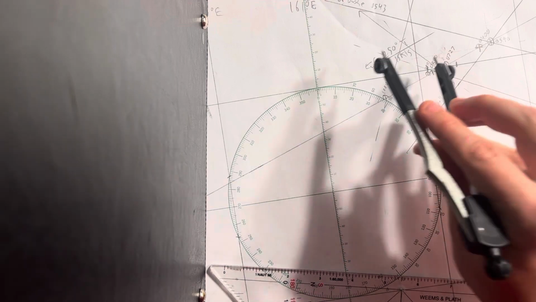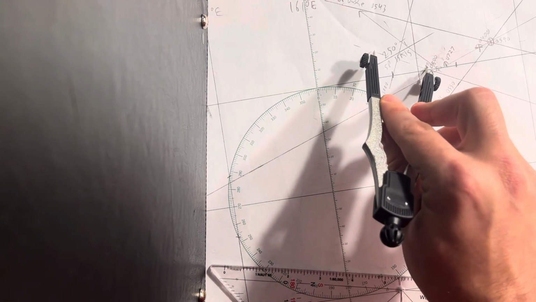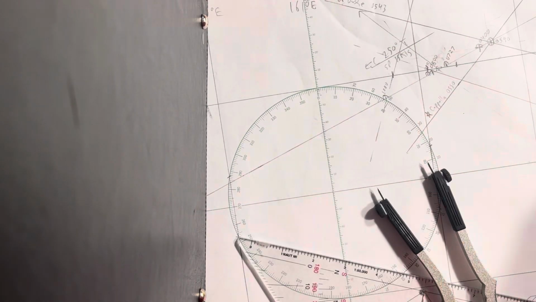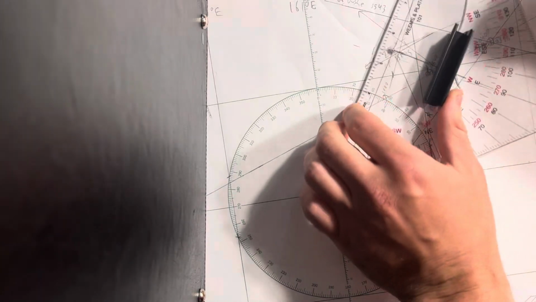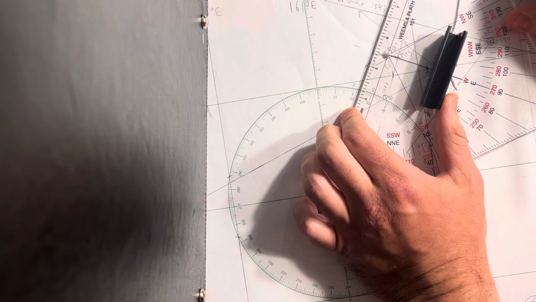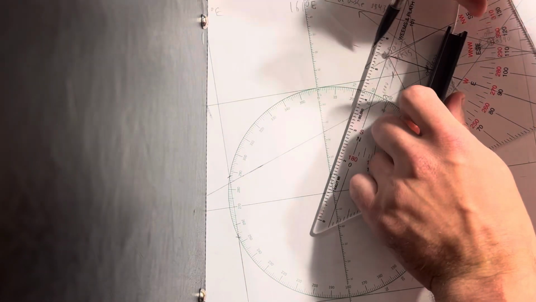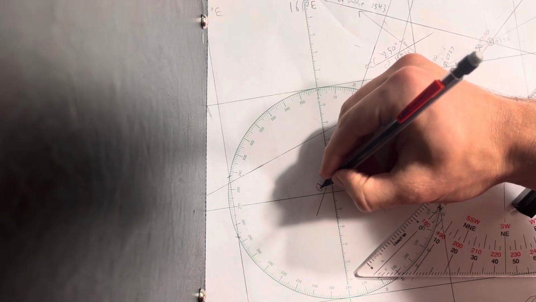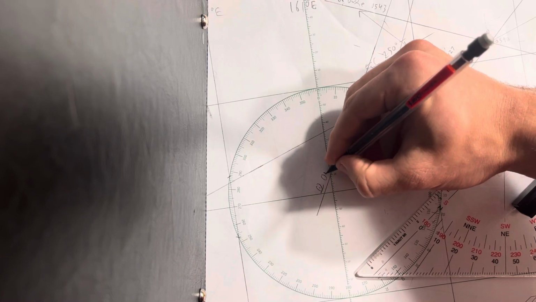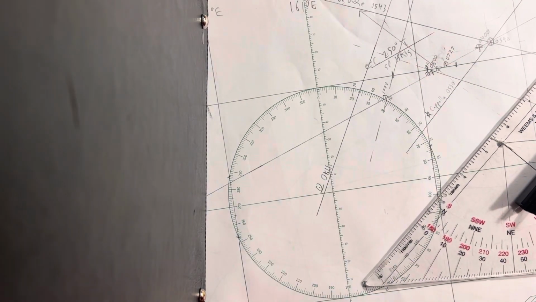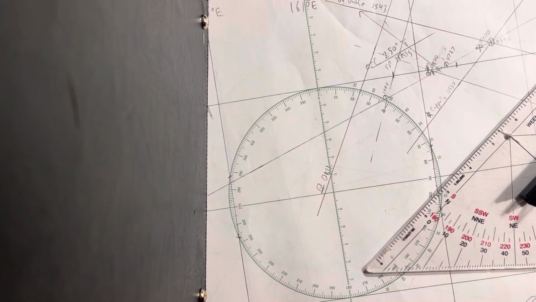Something's wrong here. Okay. This gets us an intercept, or a line of position, right here. Lower limb of the sun, 0811. And it's really far away from our DR position.